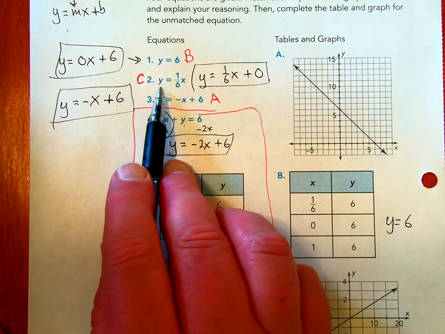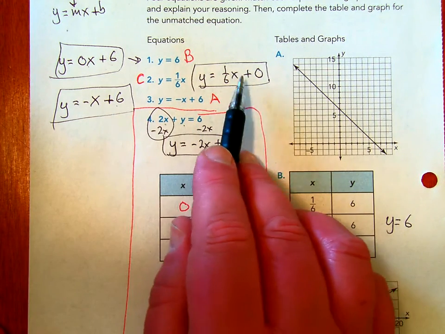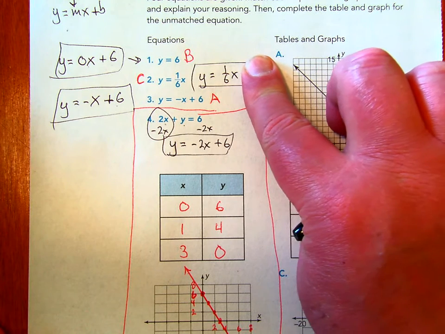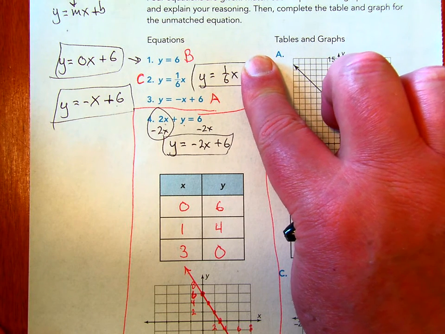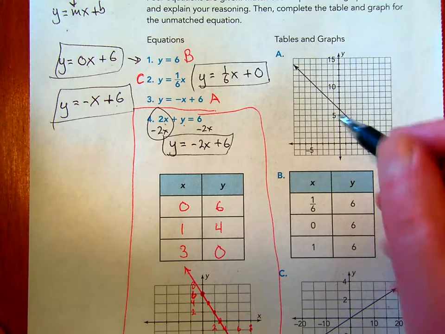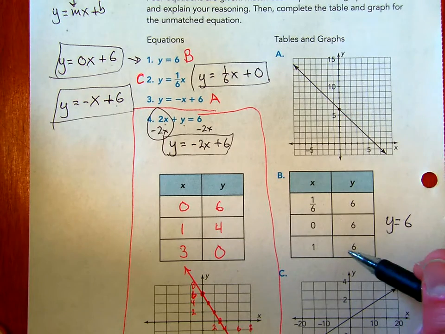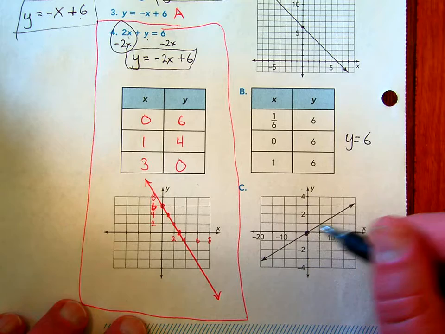This one, y equals 1/6x plus 0, or just y equals 1/6x, that means this line is proportional. It's a straight line, and it crosses through the origin at 0, 0. This point crosses at 6, so this is definitely not it. We've already done this one. This line crosses at 0, so it has a possibility.